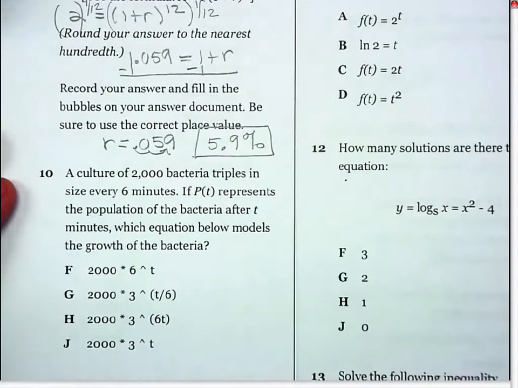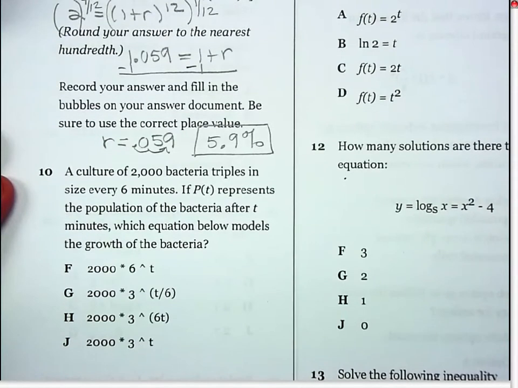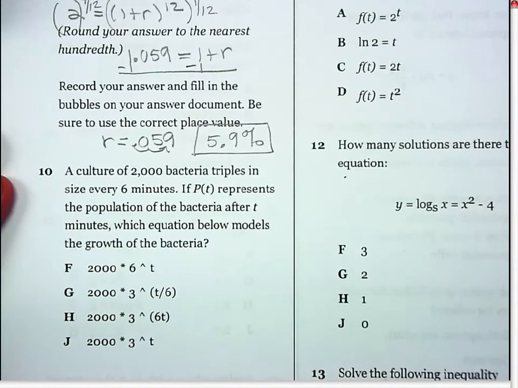Okay, a culture of 2,000 bacteria triples in size every 6 minutes. If P of T represents the population of the bacteria after T minutes, which equation below models the growth of the bacteria? G. How'd y'all get it? I got J. I hear J, I hear G. How'd you do it though?